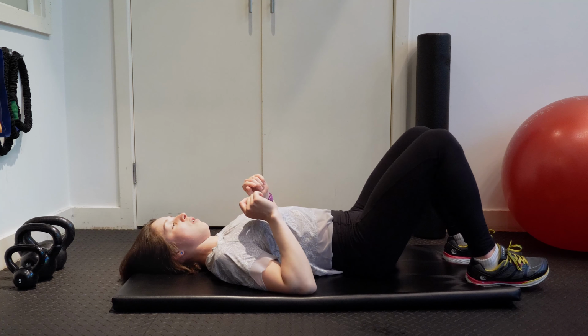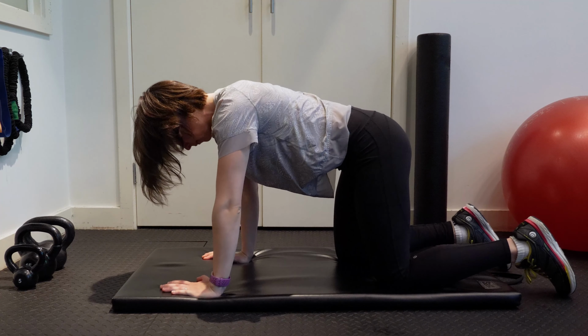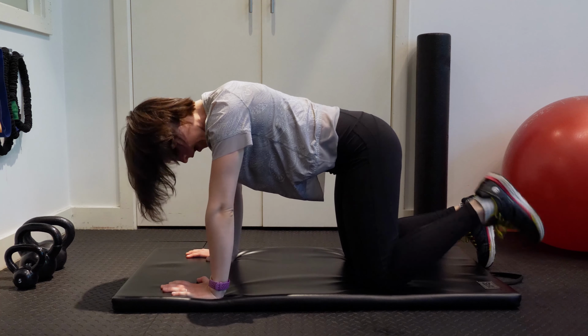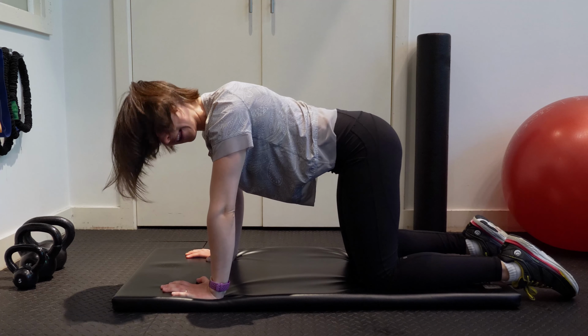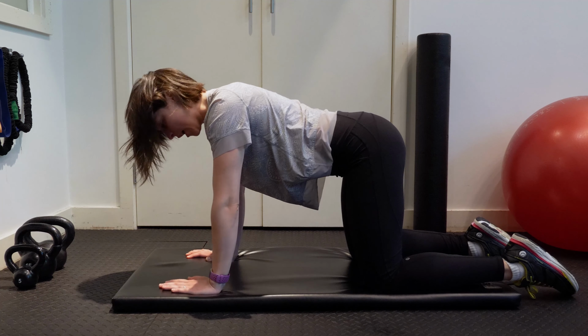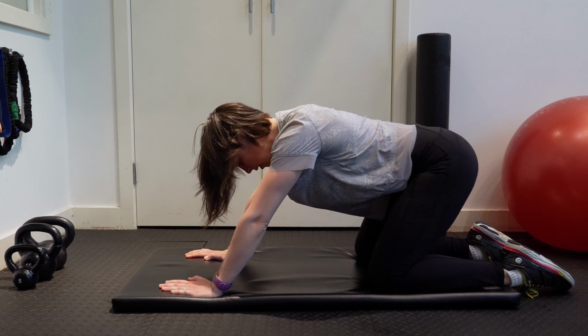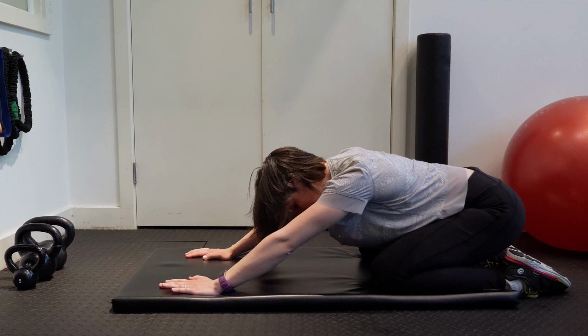So we're gonna roll all the way over. We're gonna go to hands and knees. So hopefully you're okay here. Your toes can flatten, so relax the feet there. And we'll try to sit our hips as far back onto our heels as you can. Sometimes I like to breathe out, so breathing out as you go back.